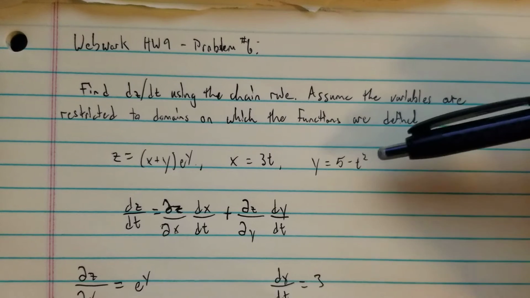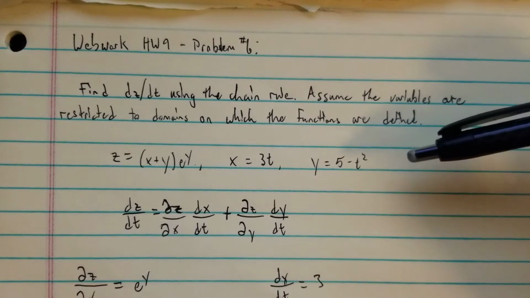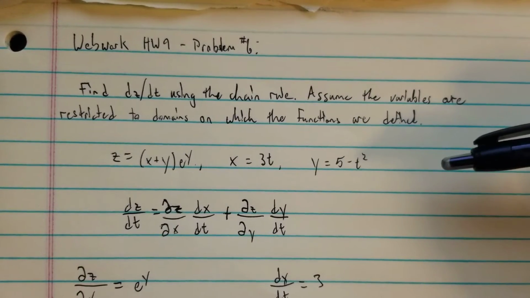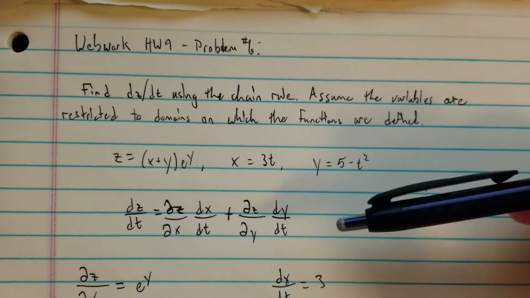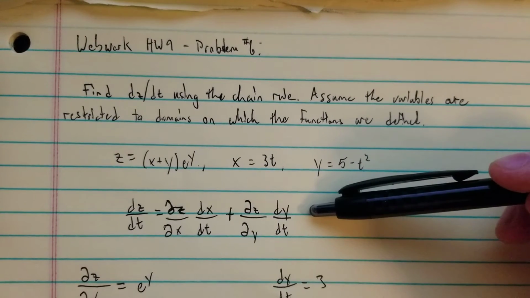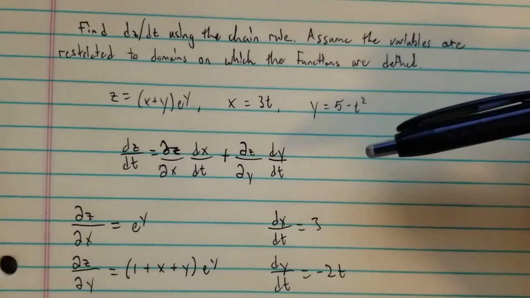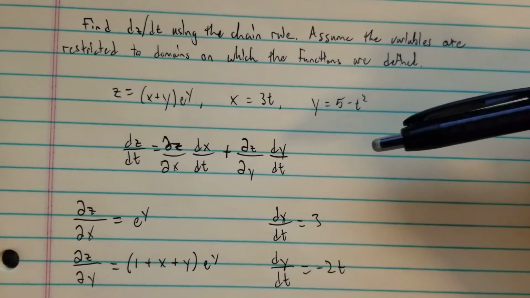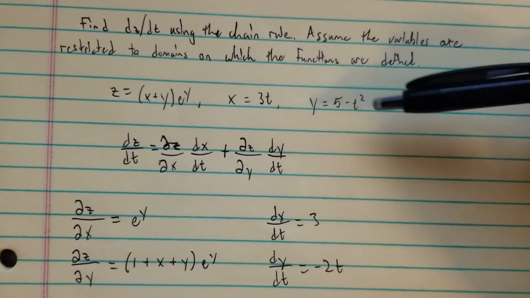We are given z, x, and y functions, and to start the problem we have to know our chain rule formula, which I have written out right here. So to start, we need to find our partial derivatives and derivatives of the x and y.